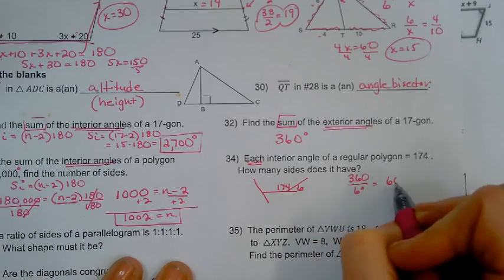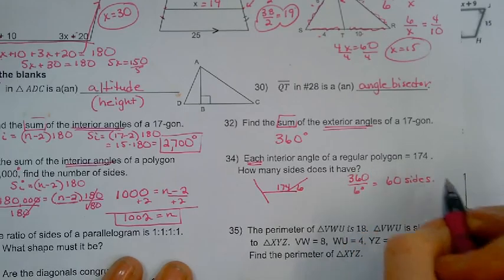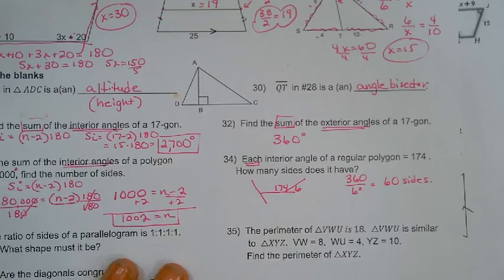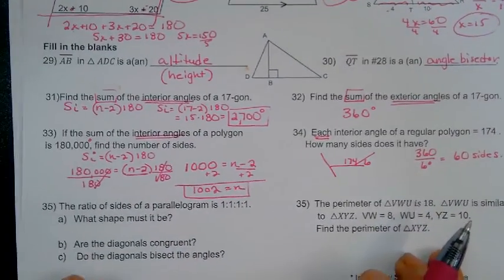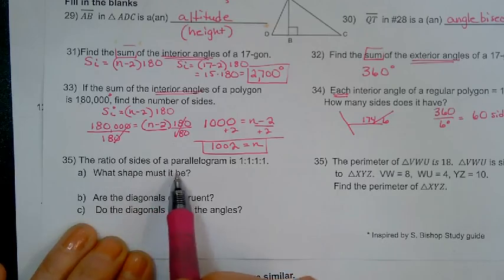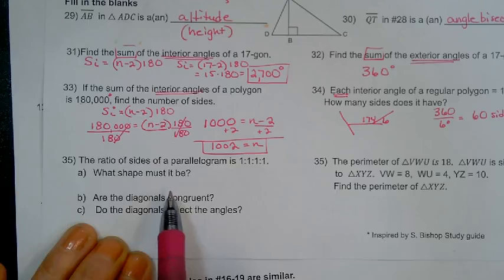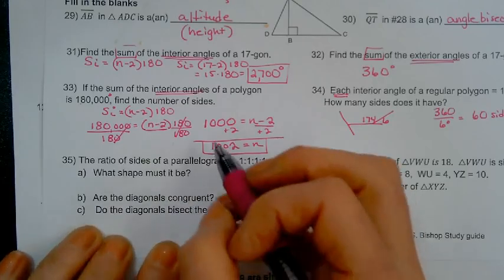Number 35. Oh, I have two number 35s. Number 35. The ratio of sides of a parallelogram is 1 to 1 to 1 to 1. What shape must it be? Okay, so the ratio of sides of a parallelogram is 1 to 1 to 1 to 1. Here's my parallelogram, and all the sides are the same. This is most definitely a rhombus.